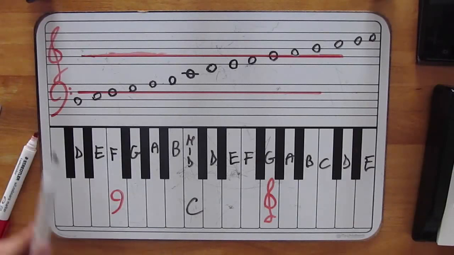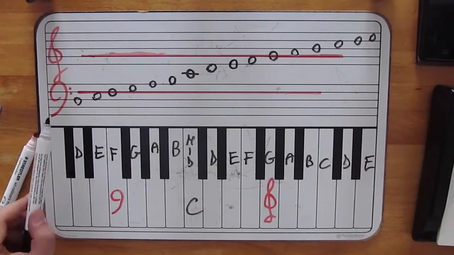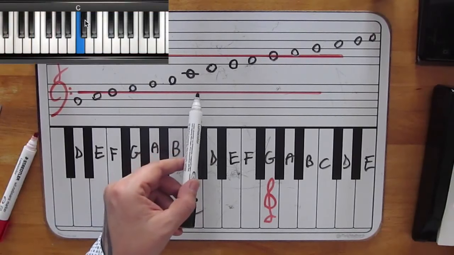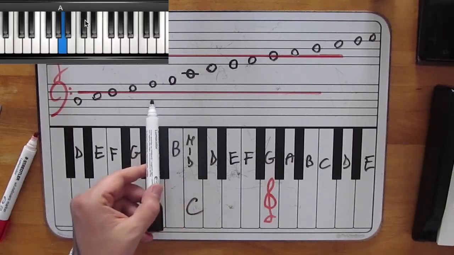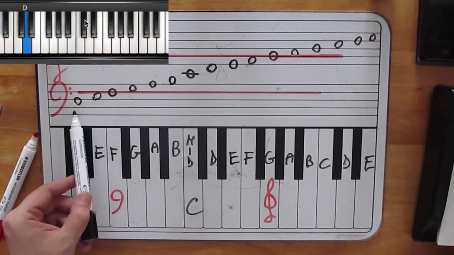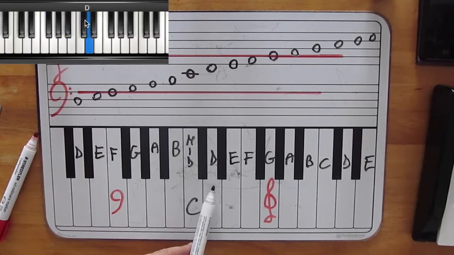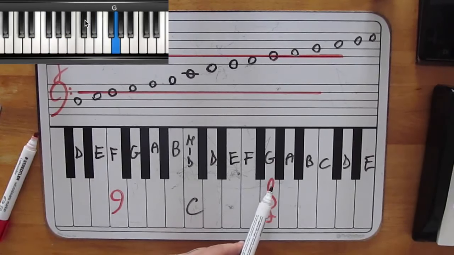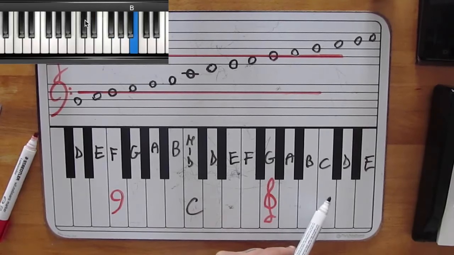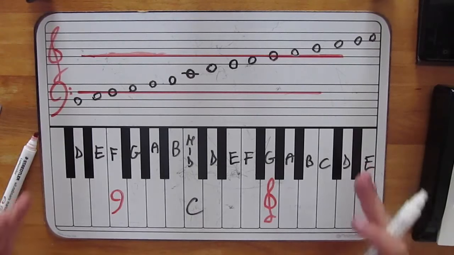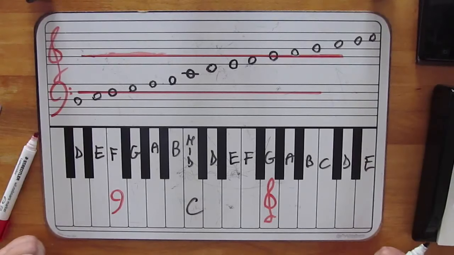This is the grand staff, which is what we use to read piano scores. And I ran out of keys on my little keyboard. I suggest you write this down also and you study it.